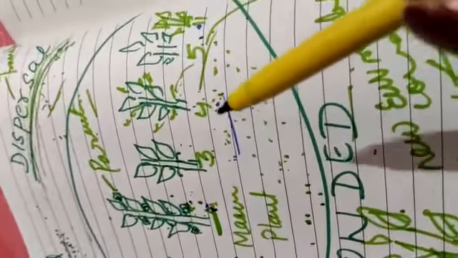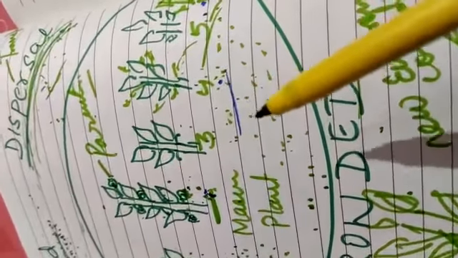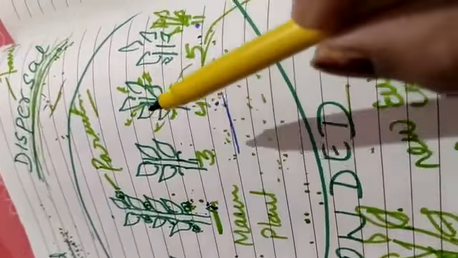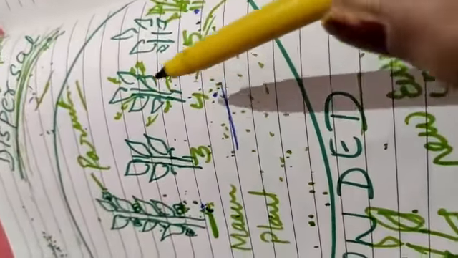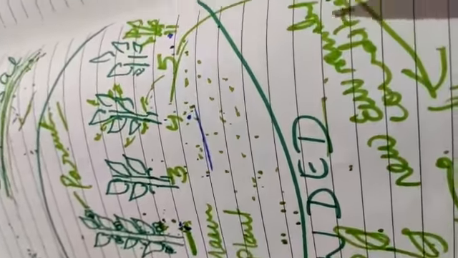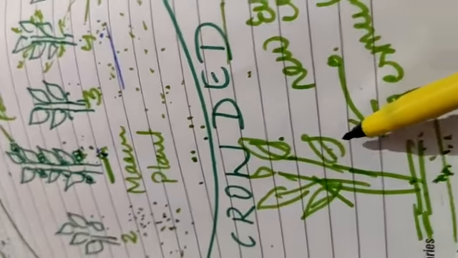So, to cope with that lack of nutrition, lack of space, lack of water, when the seeds of that plant spread on the ground again, they will be scattered to another place.